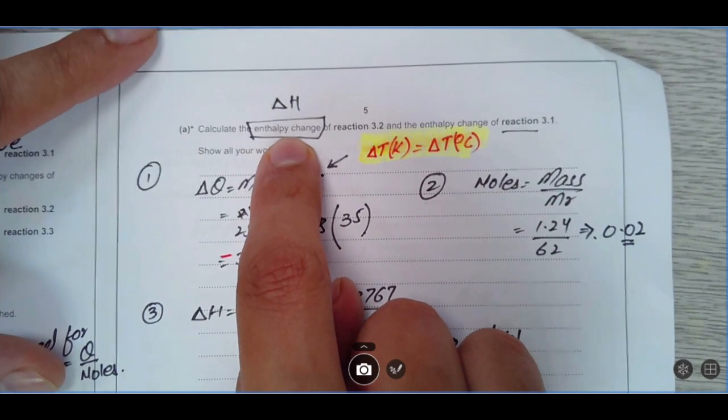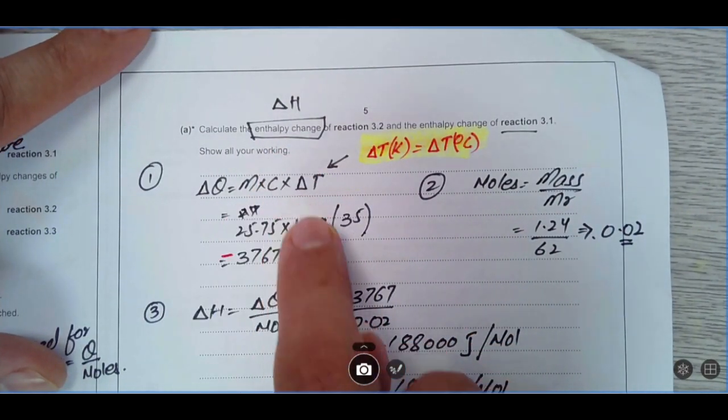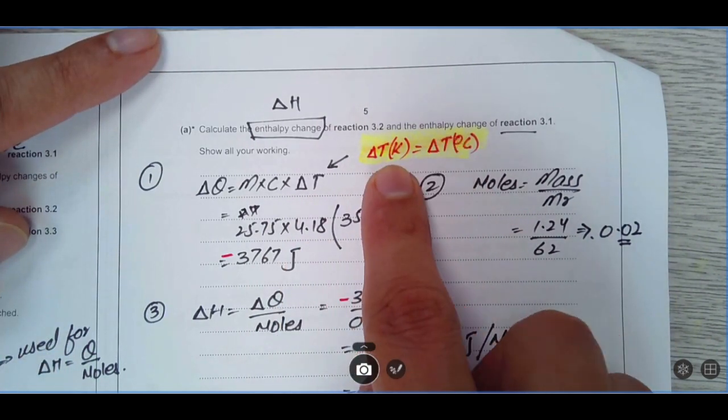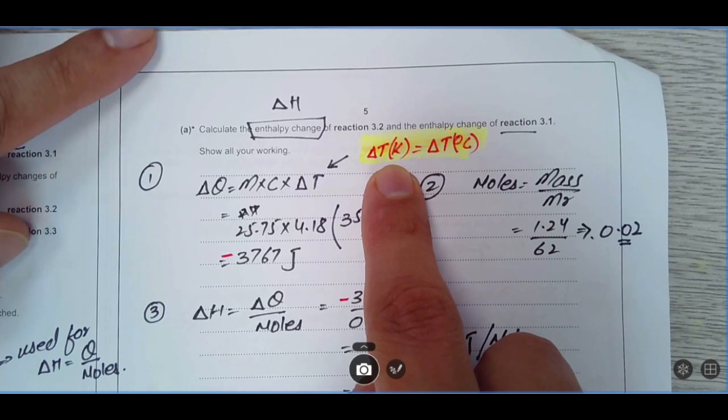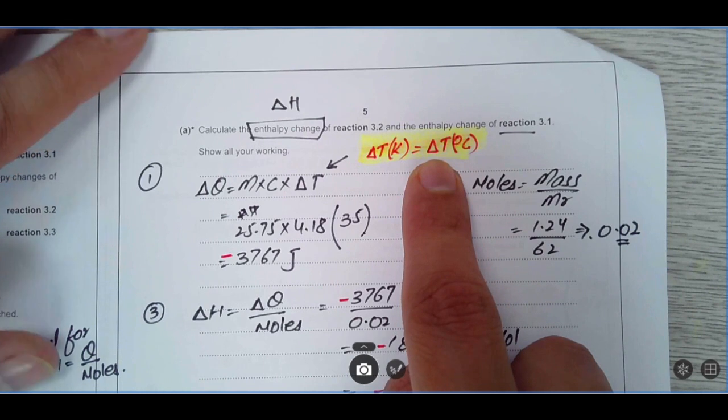To calculate enthalpy change, first I'll work out delta Q equals mc times delta T. This value is from the data booklet, and this is from the change in temperature. I've just made one note here: change in temperature in Kelvin is the same as change in temperature in degrees Celsius. So the values are the same, make sure you keep that in mind.